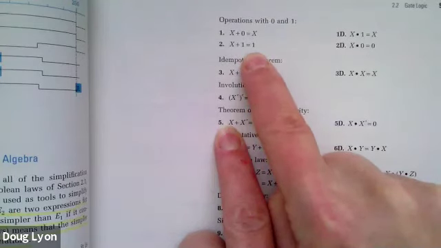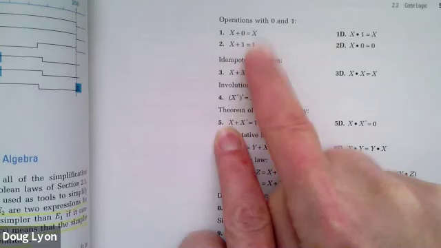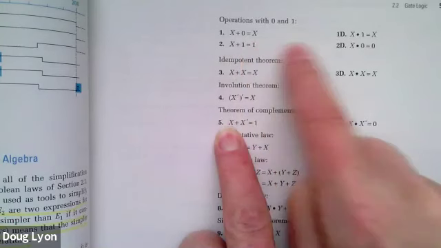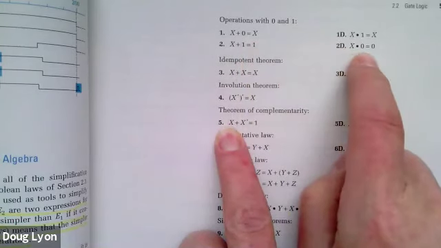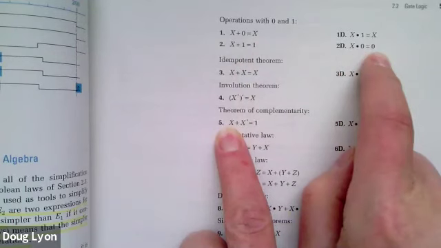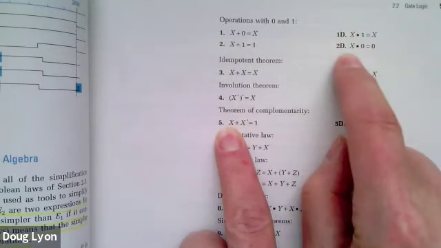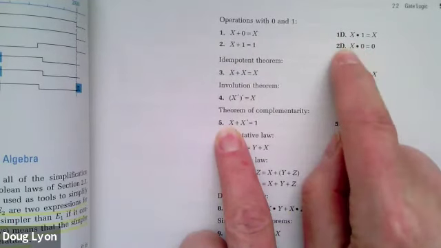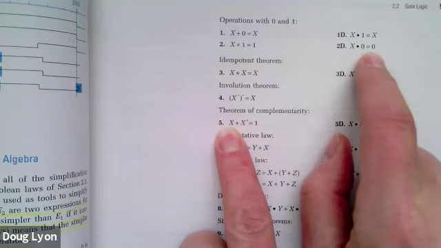And in fact, you get that with operations of 0 and 1. 1 or 1 is equal to 1. And the dual of 1 or 1 equals 1 is x and 0, or x times 0 is 0. And that should feel appealing to you because multiplying things by 0 makes things 0. So that's okay. I like that.